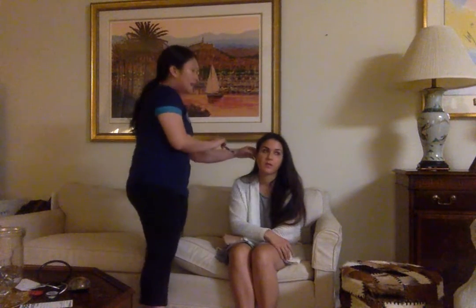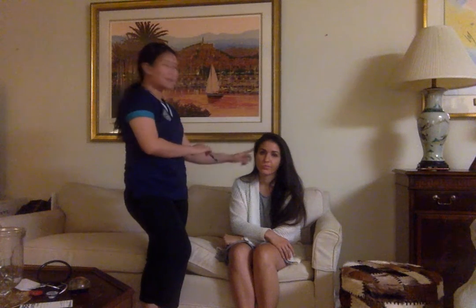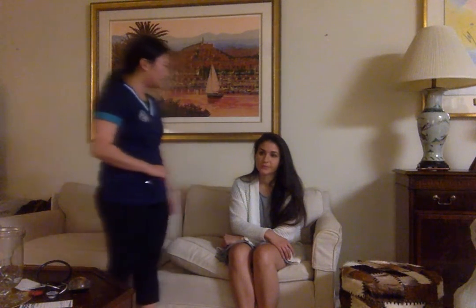And the opposite side is a similar finding, minimal cerumen, skin is intact, and no obstruction. Do you use any hearing devices? No. Okay, good.